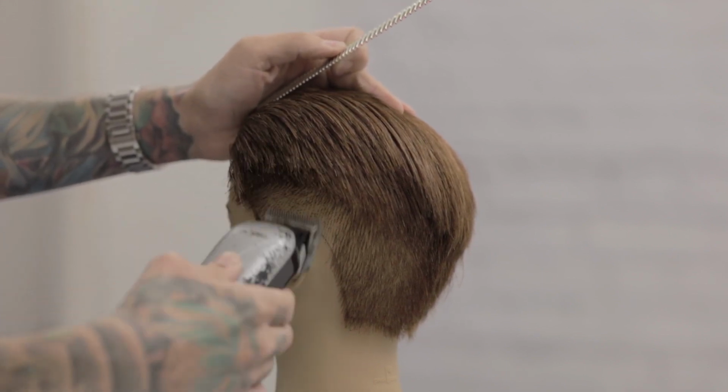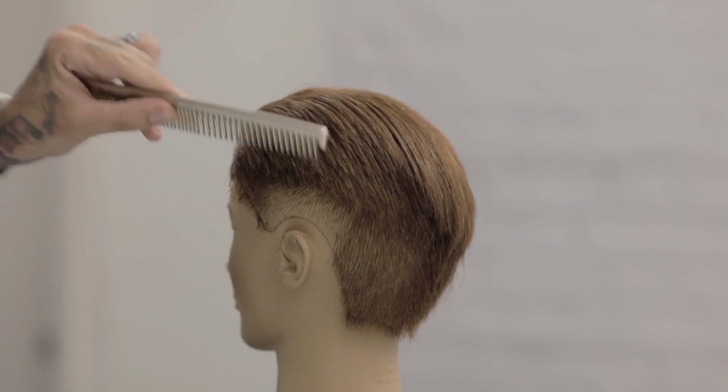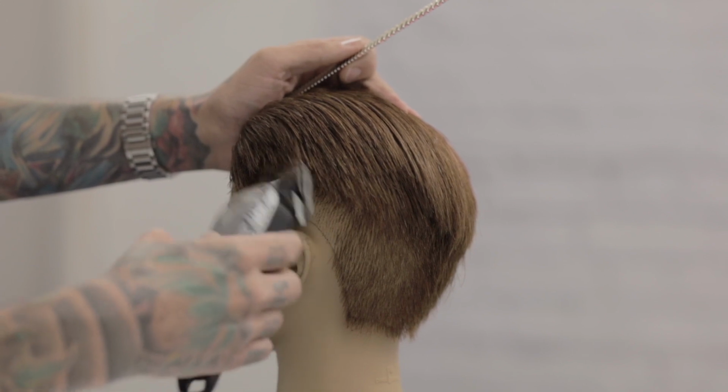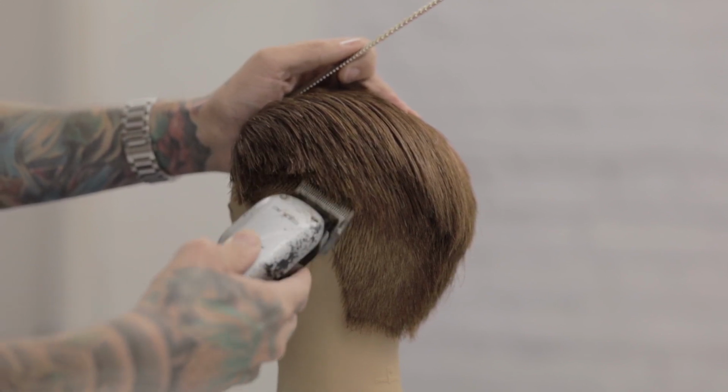So this is the technique you'll see in 80,000 other YouTube videos about how to do fades. This is pretty much how people fade. You put in a guide, you blend out a guide. You put in a guide, you blend out a guide.